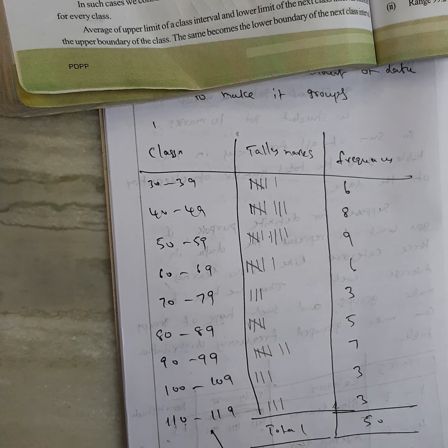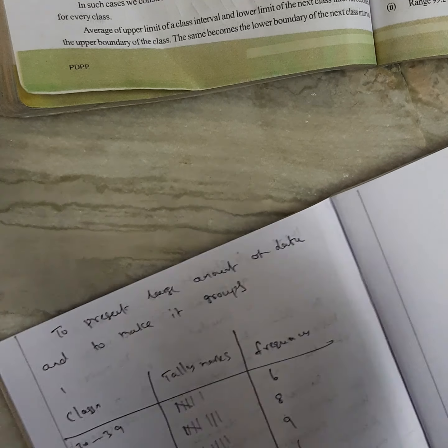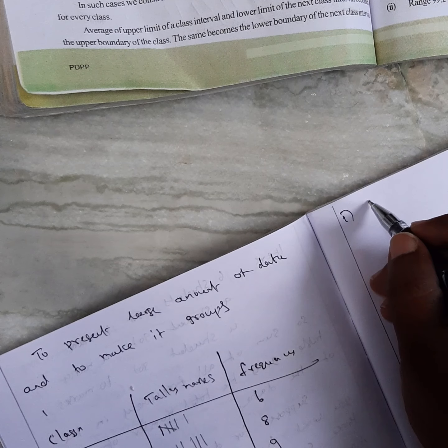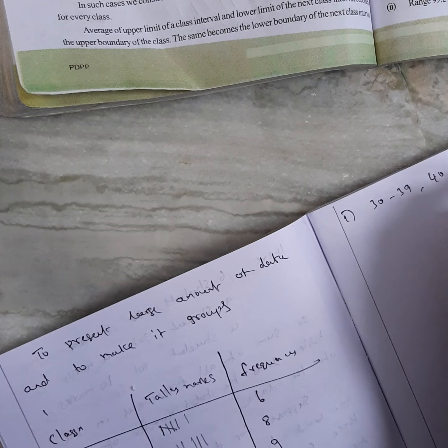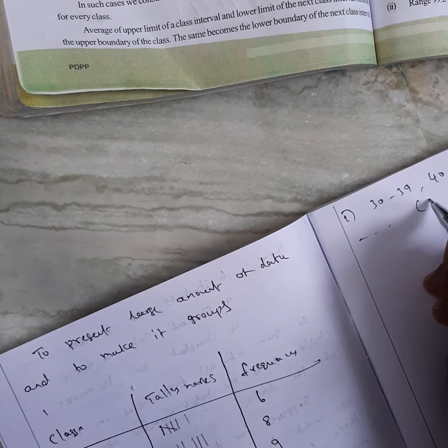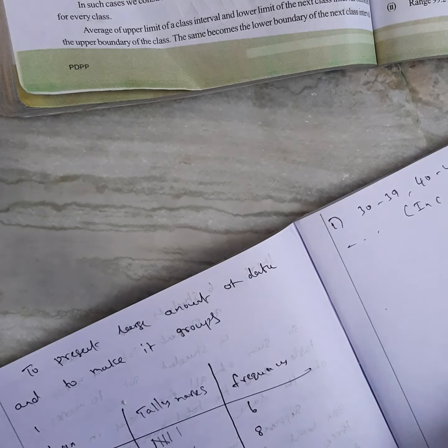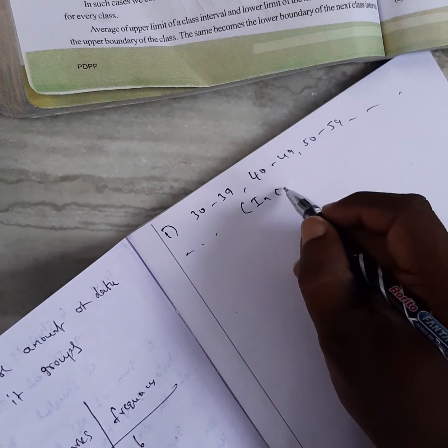Generally, if you take 30 to 39, 40 to 49, 50 to 59, like that, these classes are called inclusive classes.